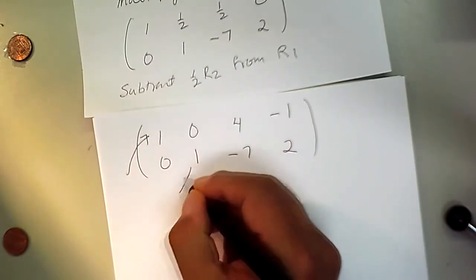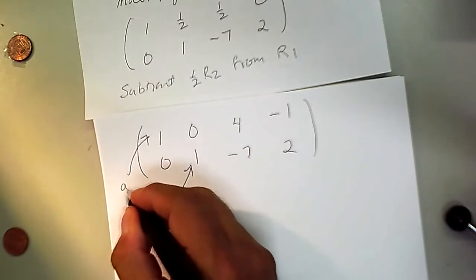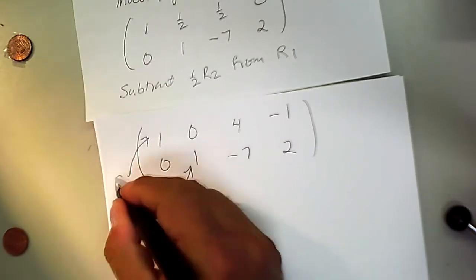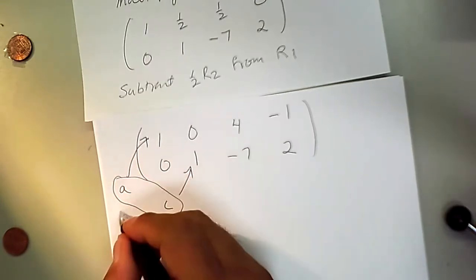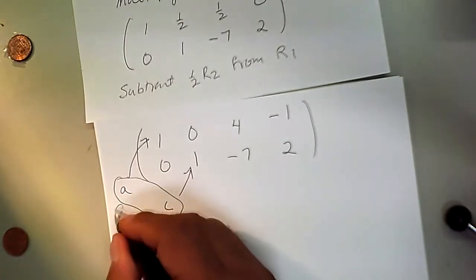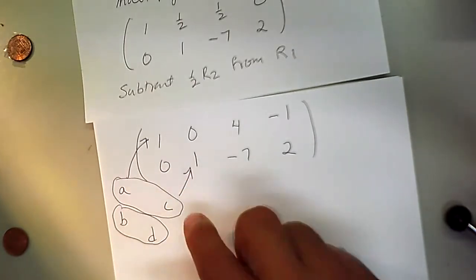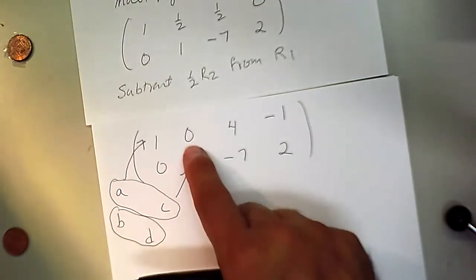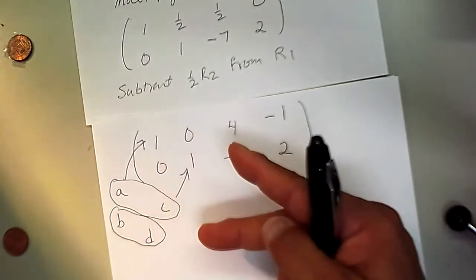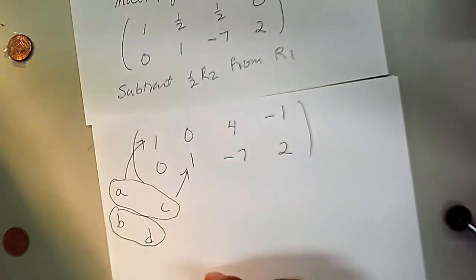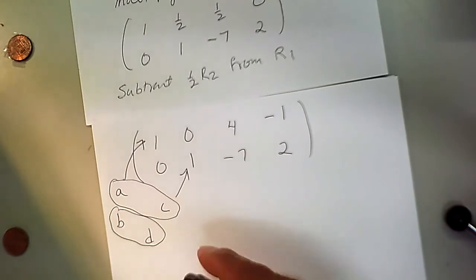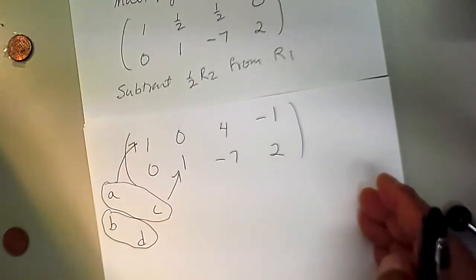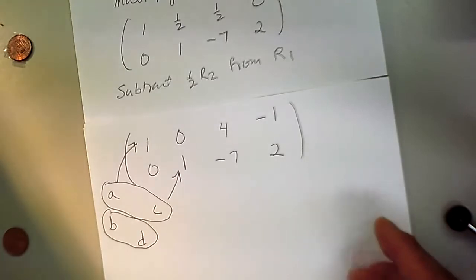So those two guys represent A and C on one hand, but they also represent B and D separately, because we are double dipping. We're using this process once instead of twice. Now, if we had a 3 by 3 matrix, we would have to use the process 3 times, or a 4 by 4, 4 times.